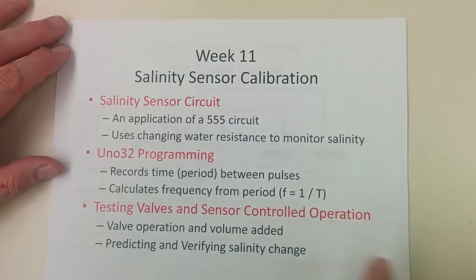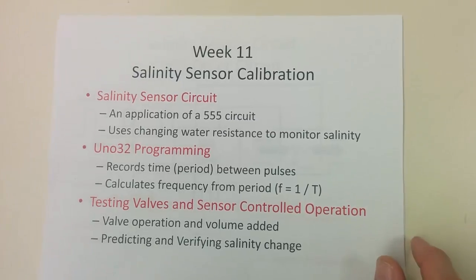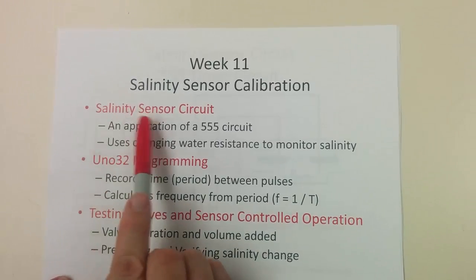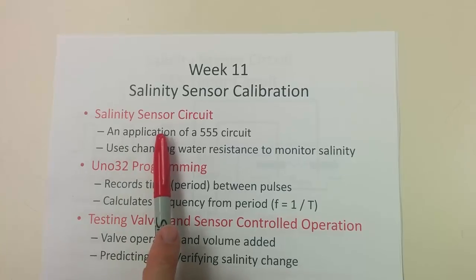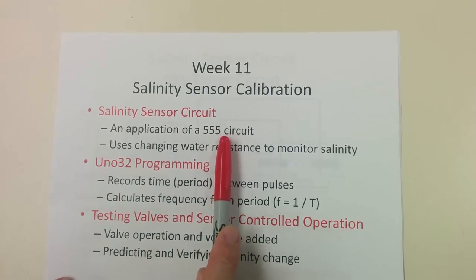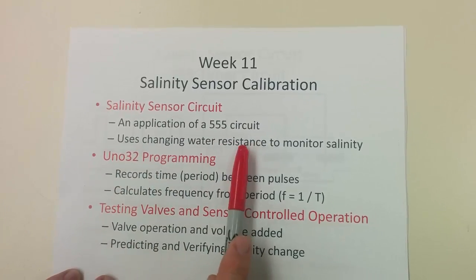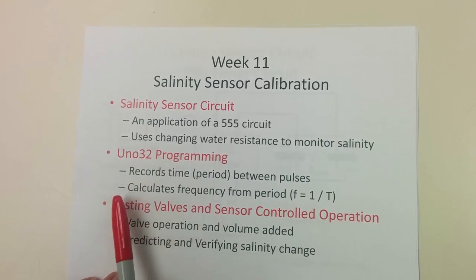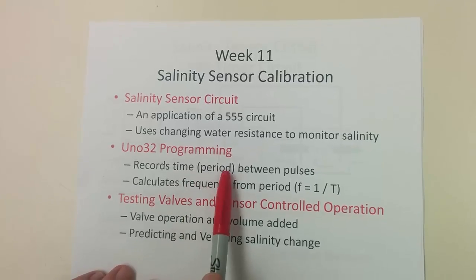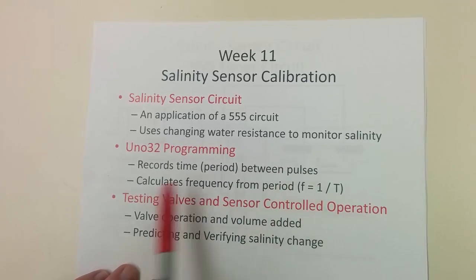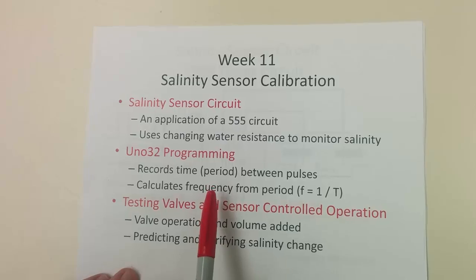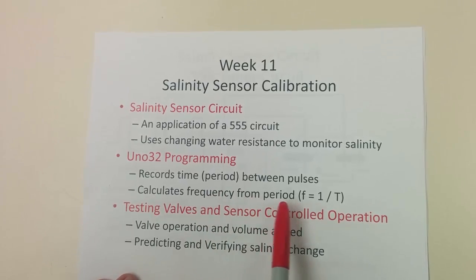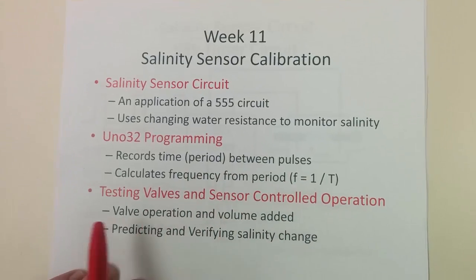All right, welcome to week 11, our Salinity Sensor calibration week. We'll be discussing our Salinity Sensor circuit. It's an application of a 555 timer circuit, and we're going to use the changing water resistance to monitor salinity. We'll also discuss the programming. It's going to record the period between pulses. We'll discuss that more later. And we'll ultimately calculate the frequency from the period and then compare it to salinity.